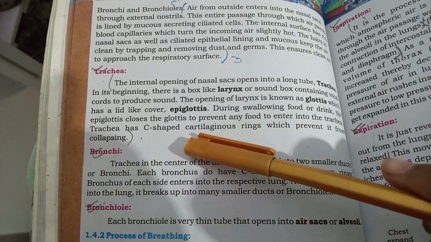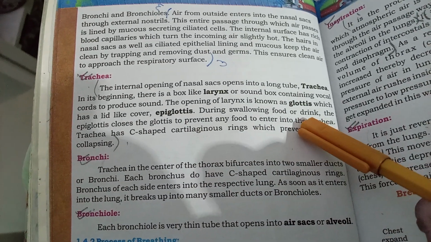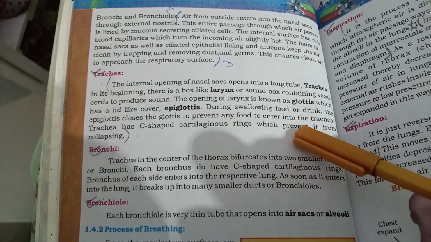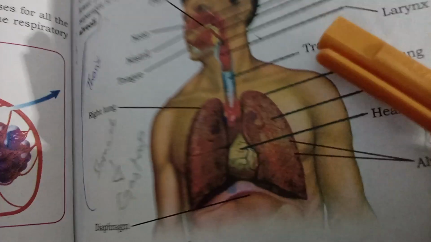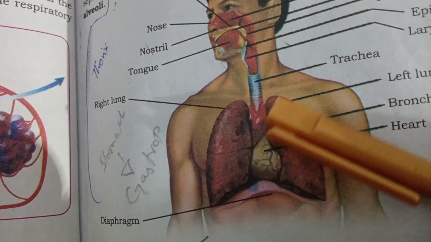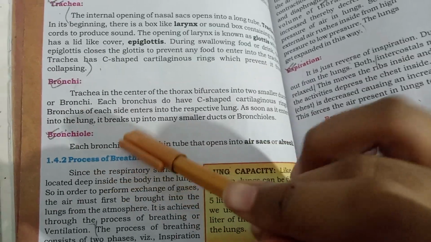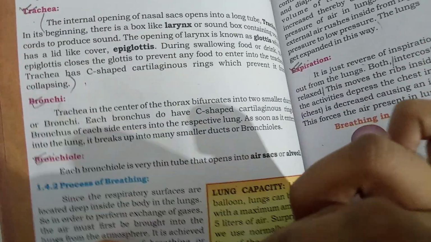Trachea has C-shaped cartilaginous rings which prevent it from collapsing. As I show you here, these are C-type structures in trachea. Okay, now let's move towards the second topic, bronchi.